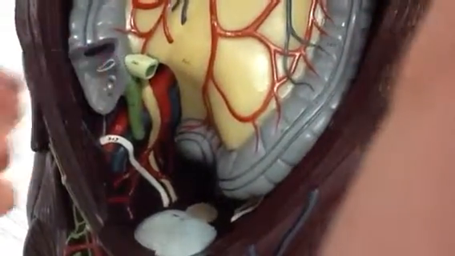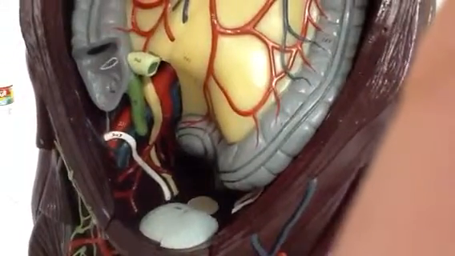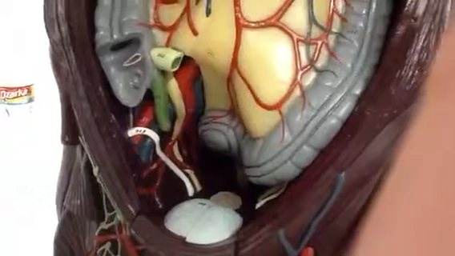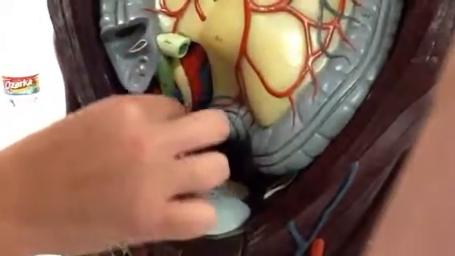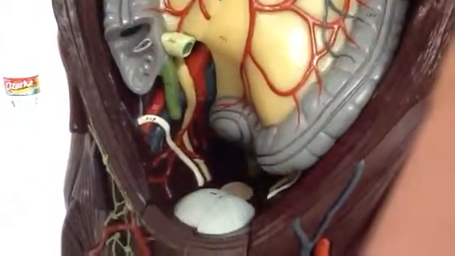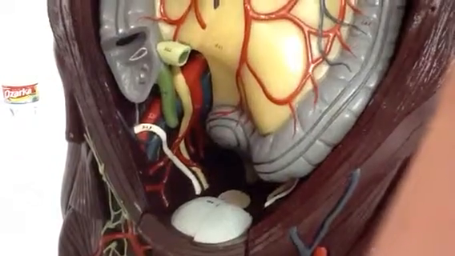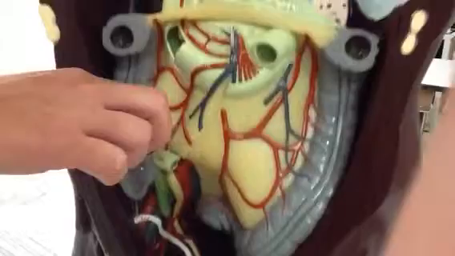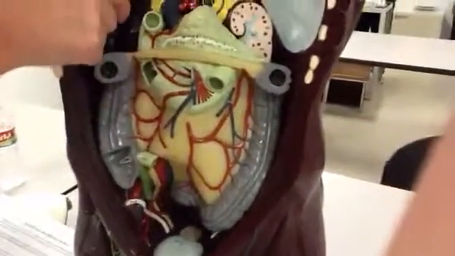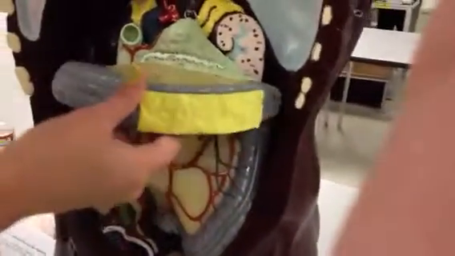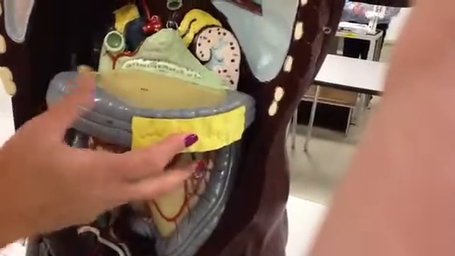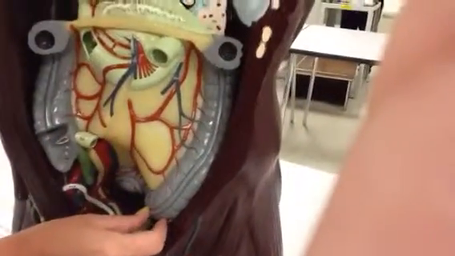And then the cecum is a pouch right here. The appendix is this green one. The dark green one, 345. The ascending colon is this one that goes up this way. The transverse colon is this one that goes across. And the descending colon is this one that goes here down.